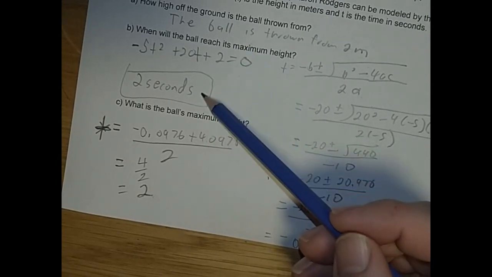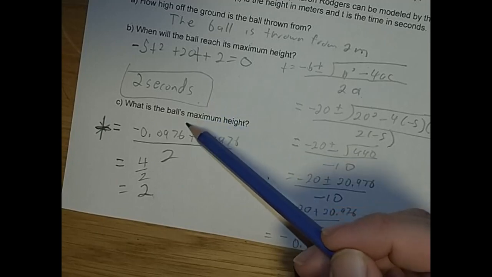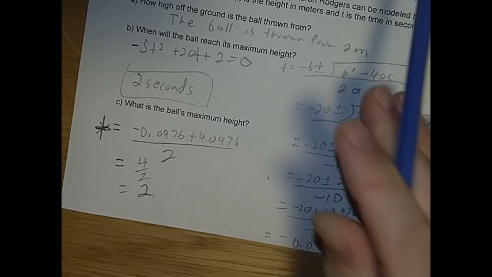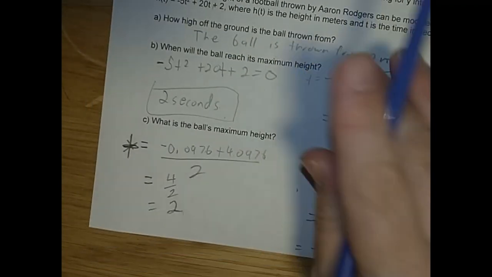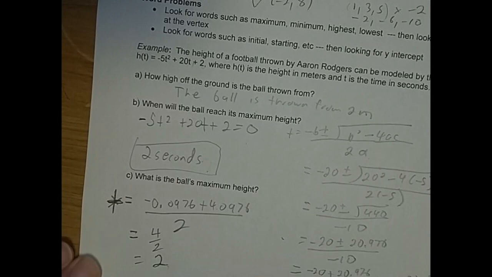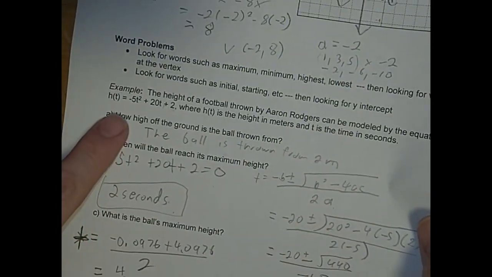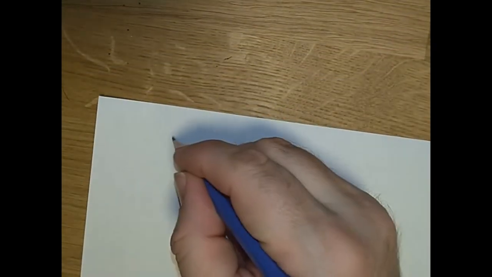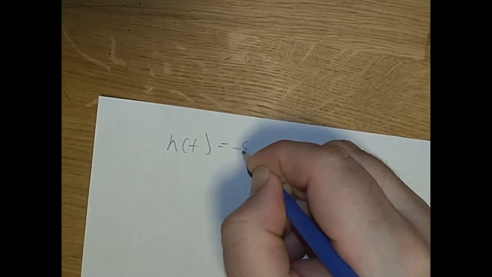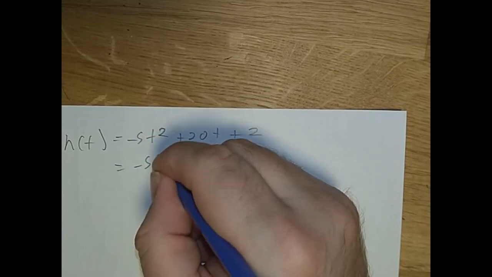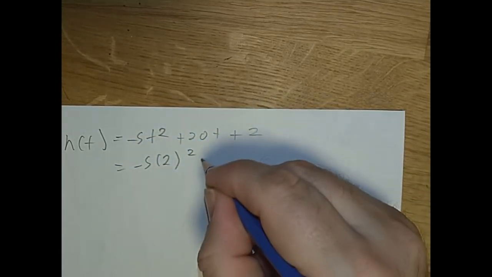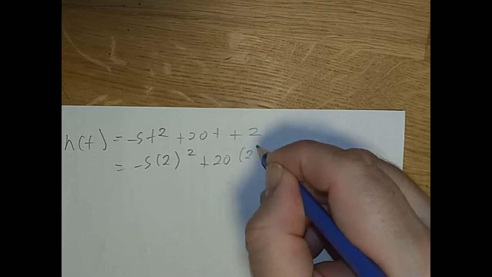So when will the ball reach the maximum height? After 2 seconds. And then what is the ball's maximum height? Well, you plug the 2 into the equation and you can figure out what the maximum height is. And I'm out of room here. I'm going to write it on the back. So I'm going to use the h(t) equation here. Negative 5, 2 squared, plus 20 times 2, plus 2.